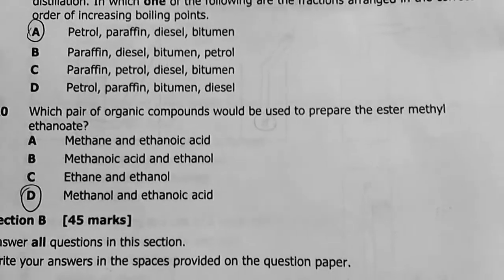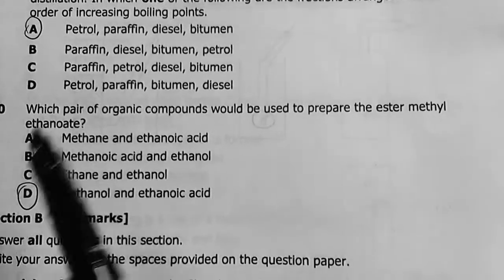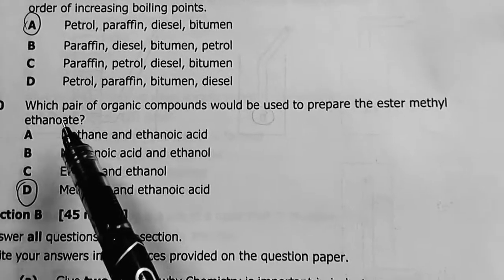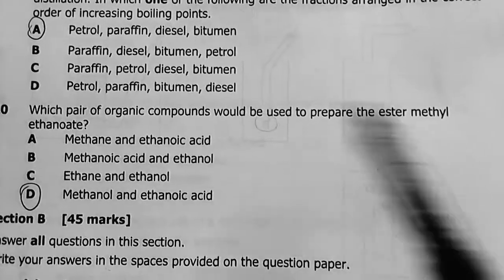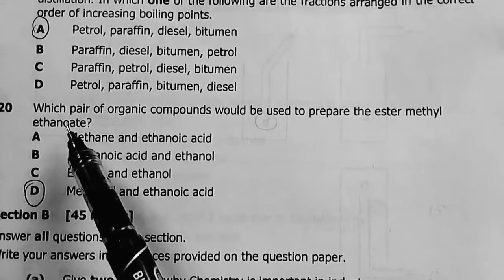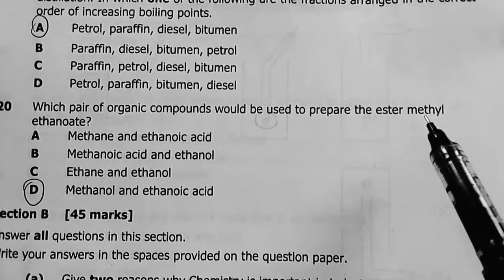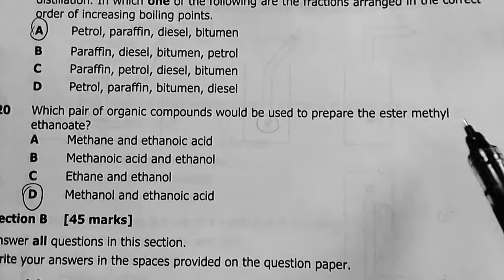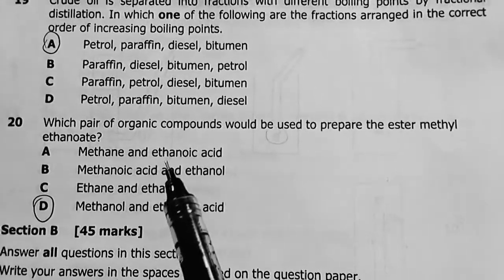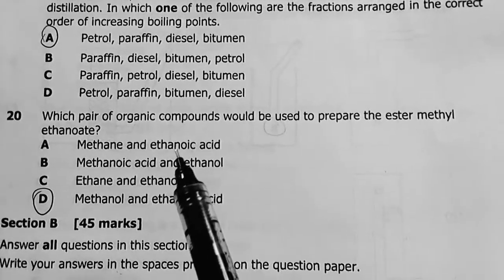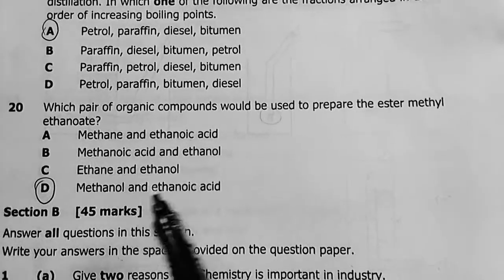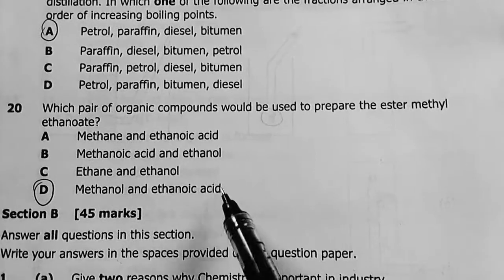Number 20. Which pair of organic compounds would be used to prepare the ester methyl ethanoate? Remember that in the name of the ester, the one which is given first is for the alcohol, then the last one is the acid. So meth, this alcohol had 1 carbon. Eth, this acid has 2 carbons, this carboxylic acid. So the name has the alcohol first, then the acid later. It's like when you're told to drink between acid and alcohol, which one would you prefer? I think I would go for alcohol because it wouldn't cause severe damage to me. Therefore, the answer here is methanol and ethanoic acid. So methyl ethanoate. D is the answer.